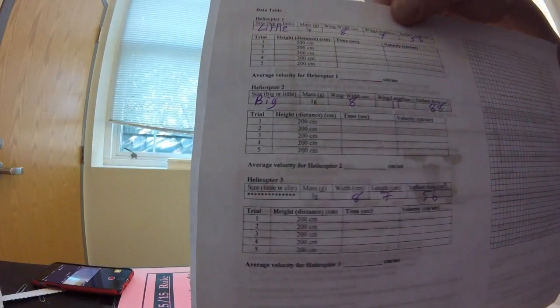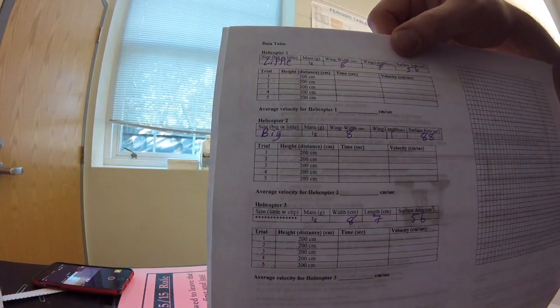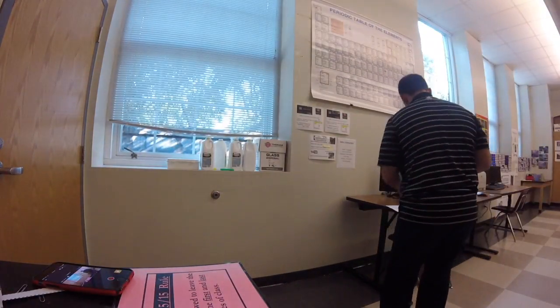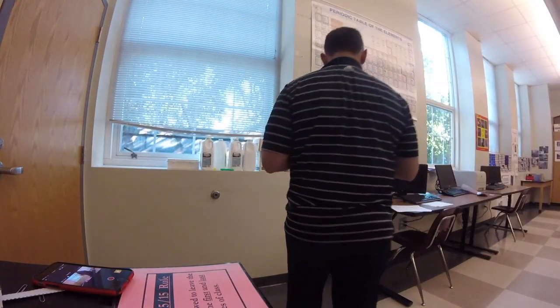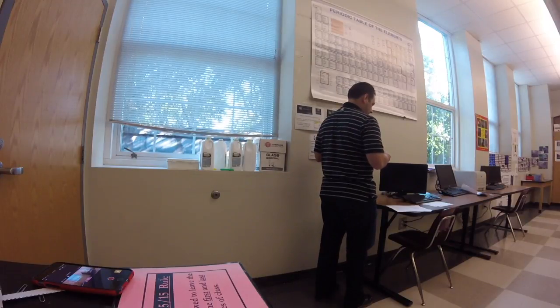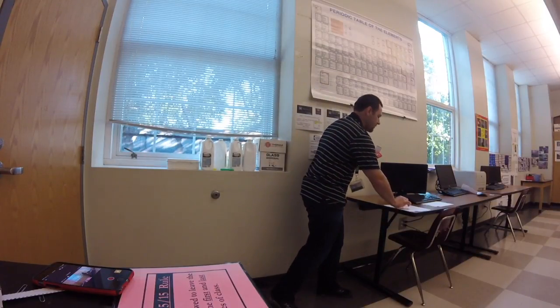I'm going to go collect the data real quick, and after every single helicopter's data, I will bring it over here and let you see it on the camera. Starting with the little helicopter. Okay, I've got my timer, my helicopter, and my pin ready.